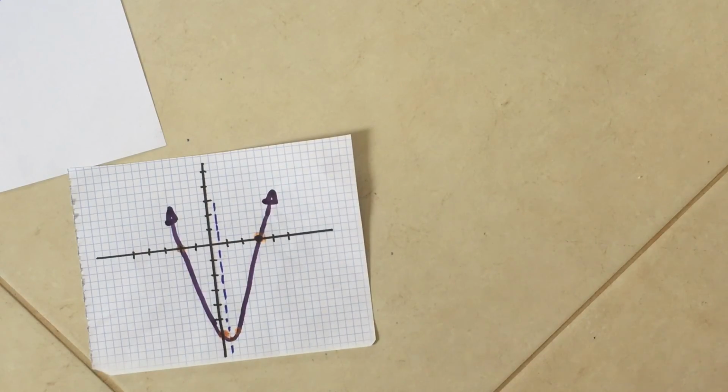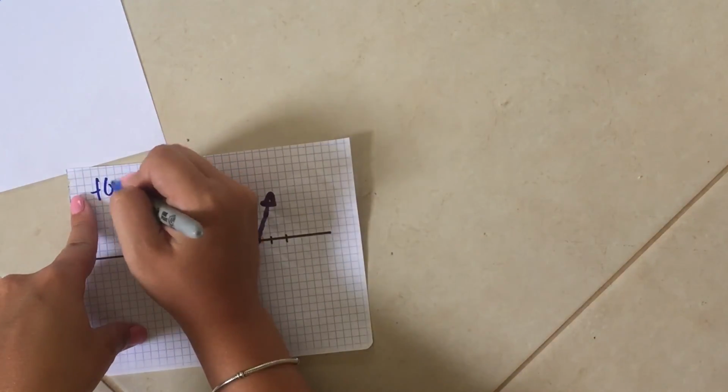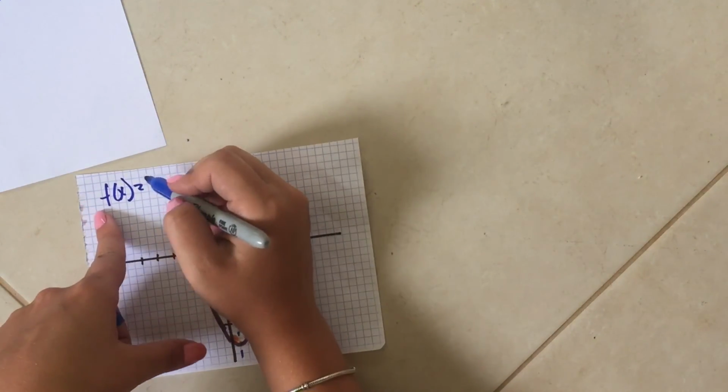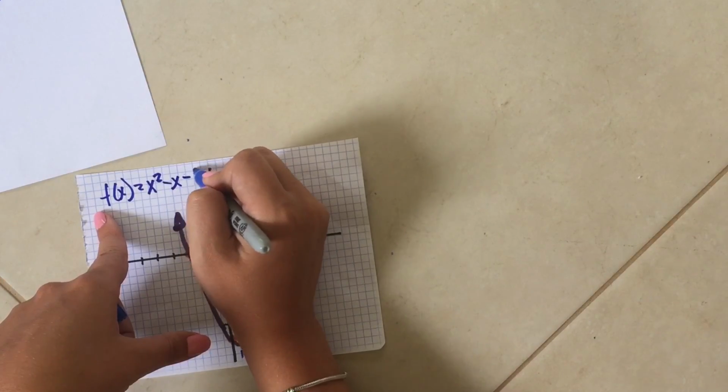And here's our graph for our function f of x equals x squared minus x minus 6.